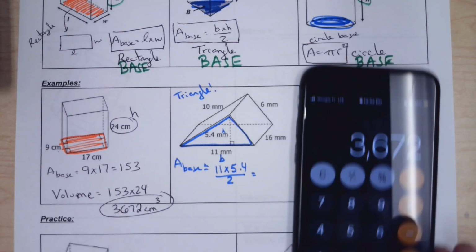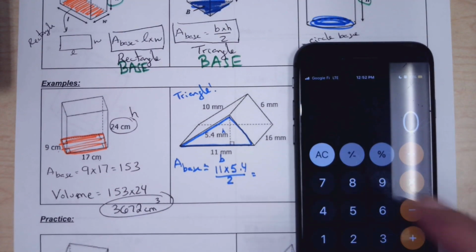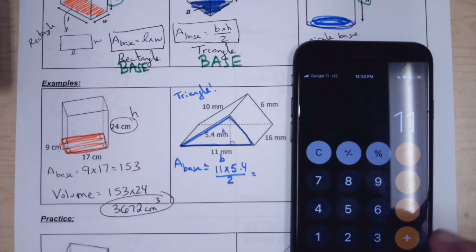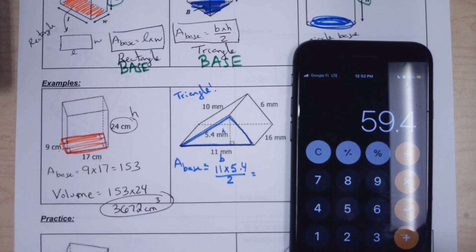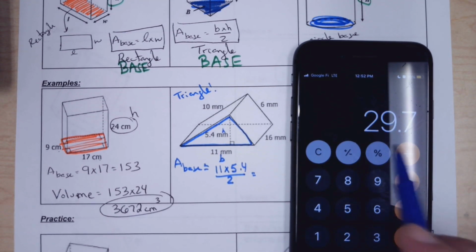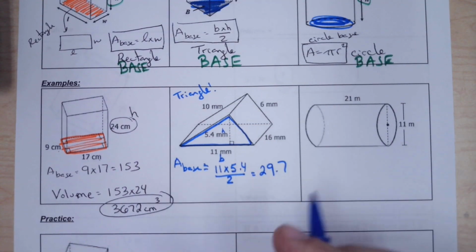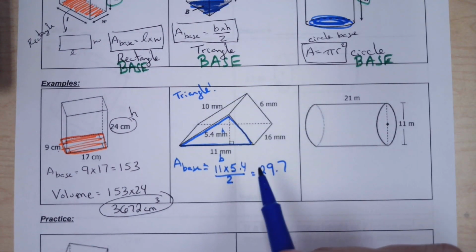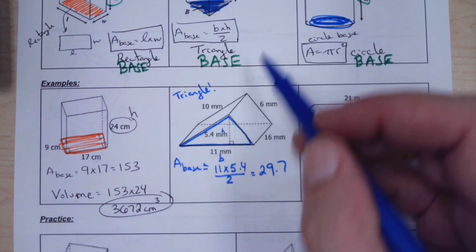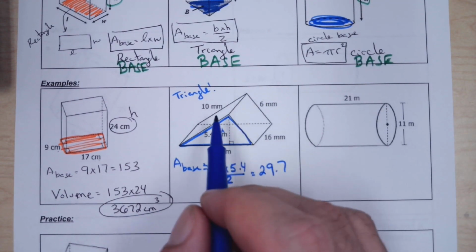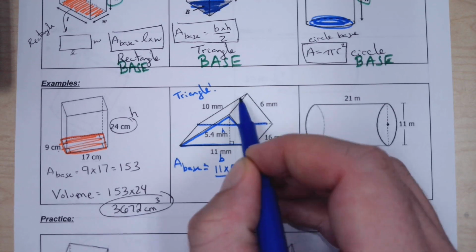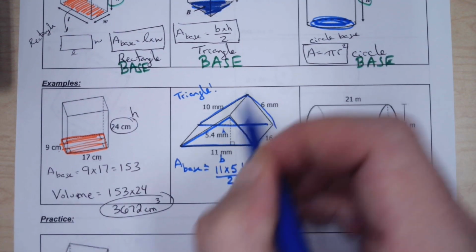Alright, I can use my phone for this one. So I'm going to do 11 times 5.4, and divide that by 2. So 29.7. And now I'll look for the height of my prism, excuse me. So here's my other base back here, and I want to know how far.